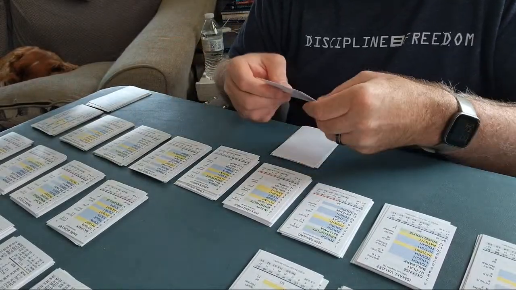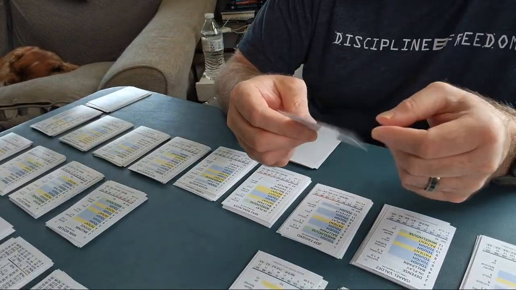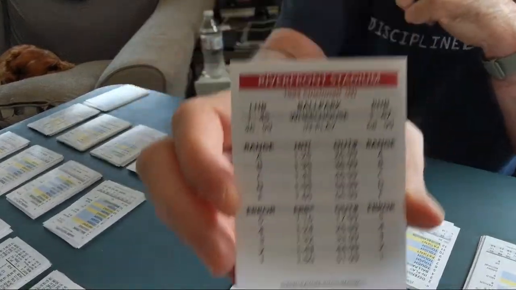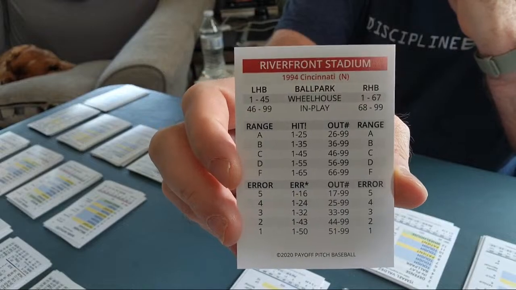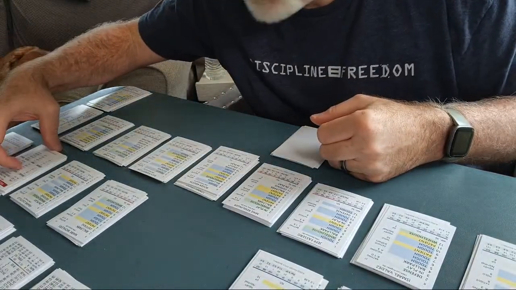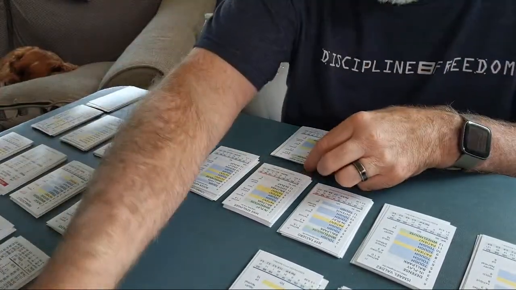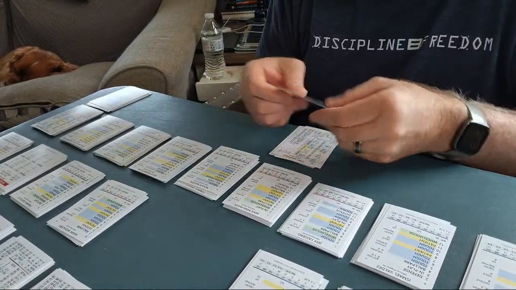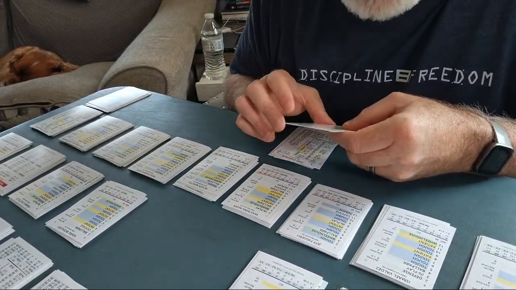And here's Riverfront Stadium. 1-45 against lefties, or for left-handed batters, and 1-67 for righties. So righties have pretty good power there in Cincinnati and Riverfront Stadium. We're almost done with stack number... Oh no, we're not. We're almost done with the first half of stack 2. David Nied for Colorado.